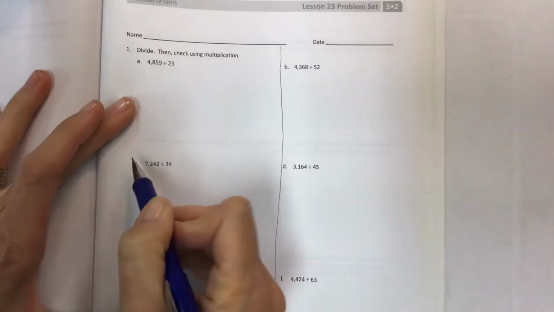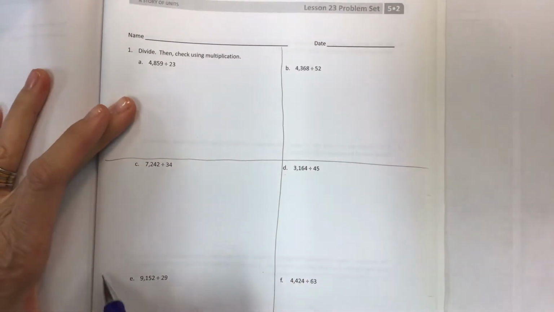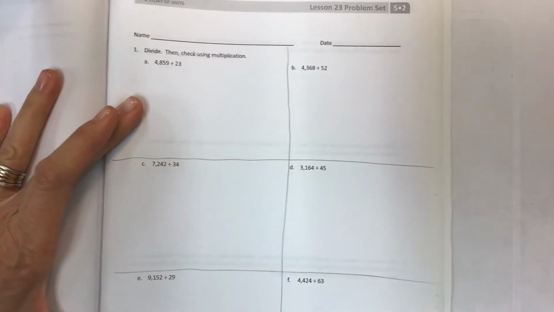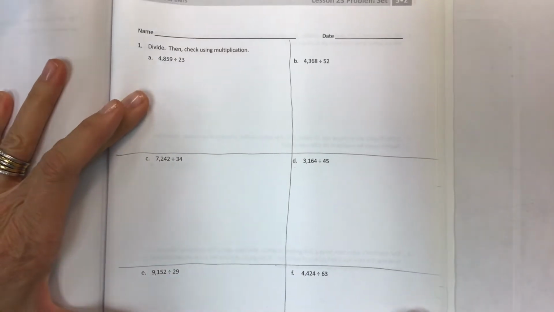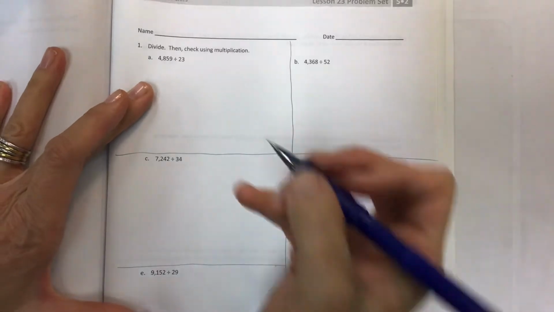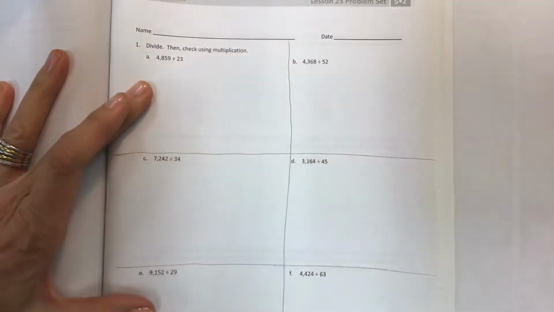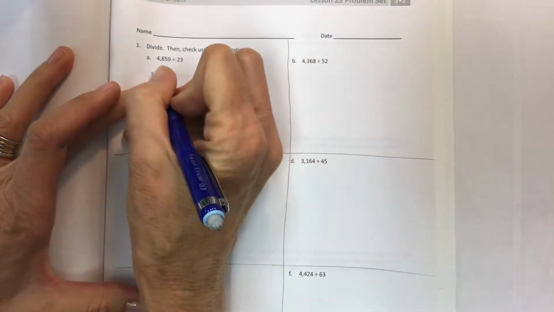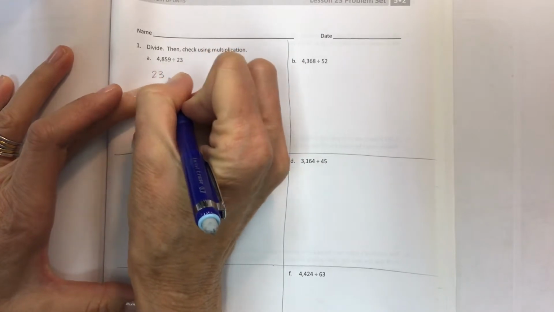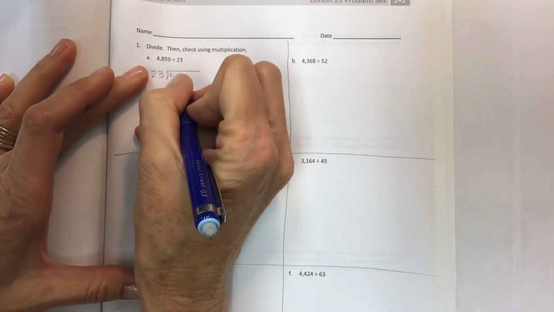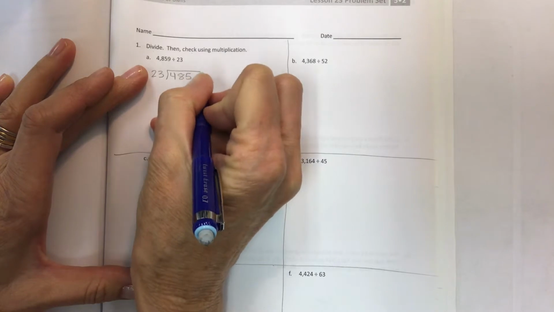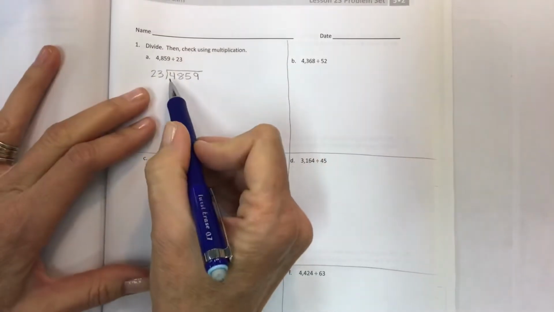First thing you could do is section off these 6 problems here and give yourself some space so you don't get into the other space. Divide, then check using multiplication. Same strategy as before. Let's do the same setup as before. 48, 59. Be neat with your columns.